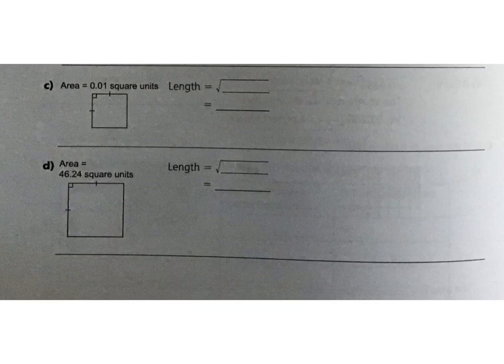Okay, and lastly for the decimal, my area is 0.01. So I'm taking the square root of 0.01. So what times itself gives me 0.01? So thinking about this, first of all, definitely use your calculator if you're going into essentials. If you're not, you can think about this as 1/100th, right?